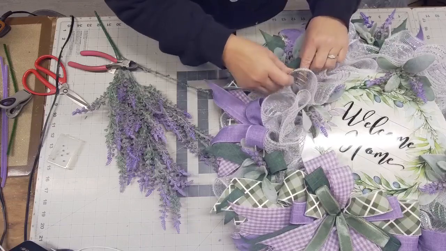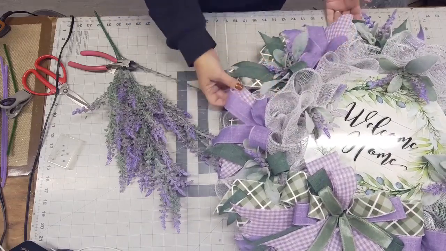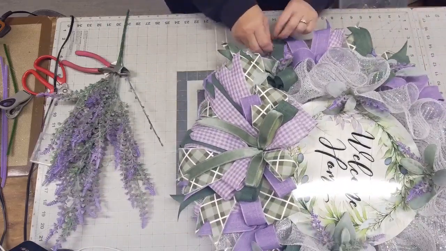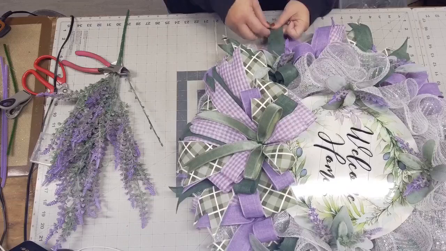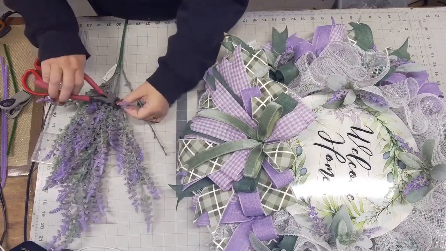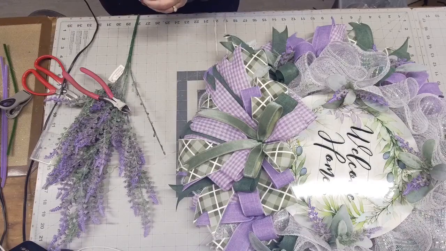So I'm just coming in and making sure we've got room for everything. Two more. Okay. One here. And I think that is it.